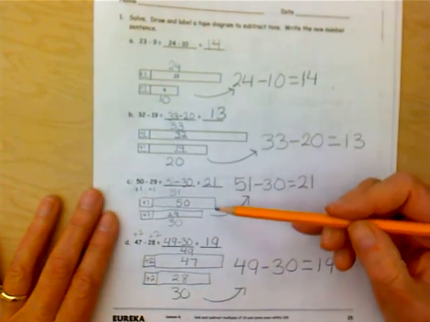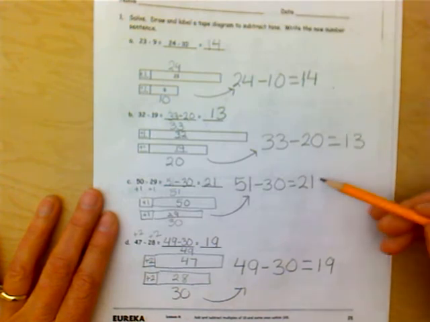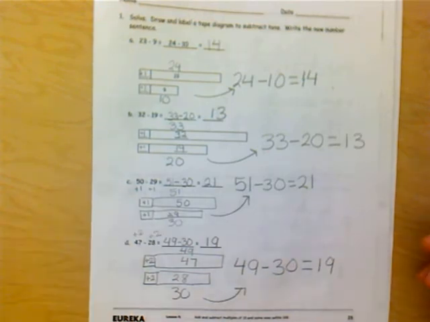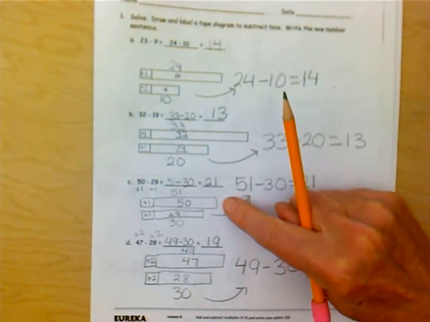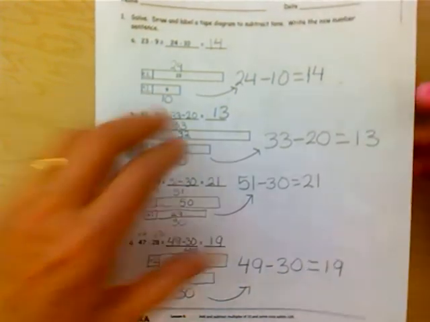I'm hoping that you showed the compensation tape model for each one of these as you came up with 13, 21, and 19. Make sure you show the compensation model for each problem, and if you need to pause the video so you can check your work, that would be great. Now I'm going on to the second side.